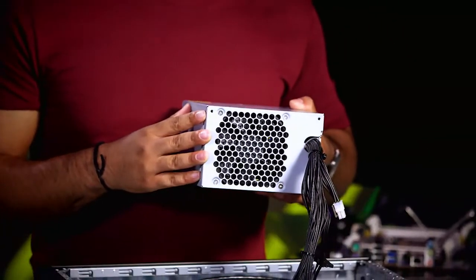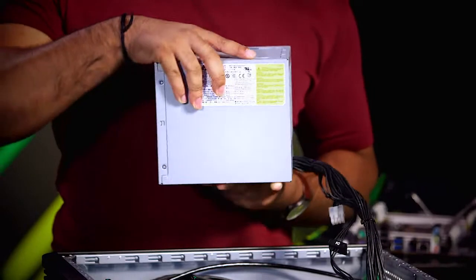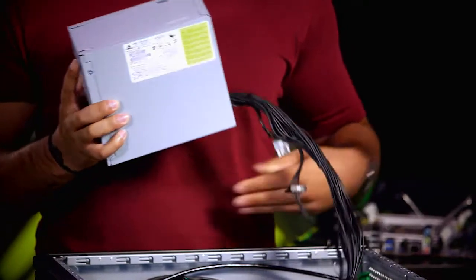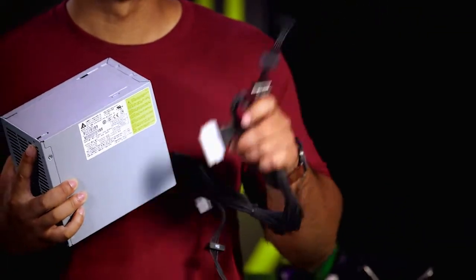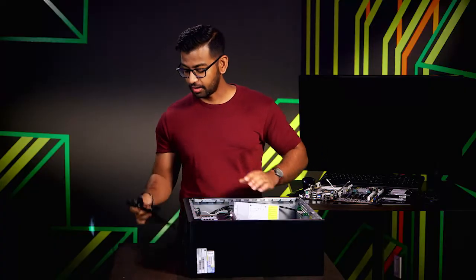So most power supply units have a fan, which is right in here. They also have voltage information, which is normally listed underneath or on the side, and cables like this one to power your motherboard, and a power cable.